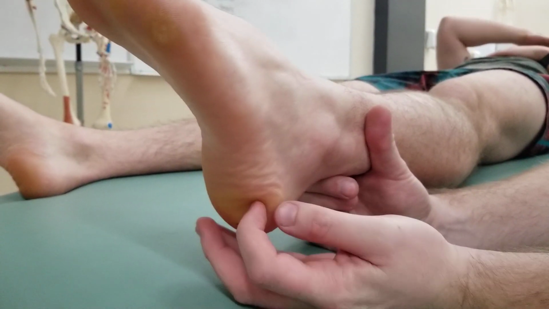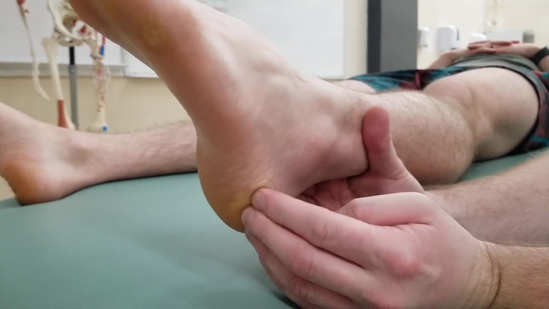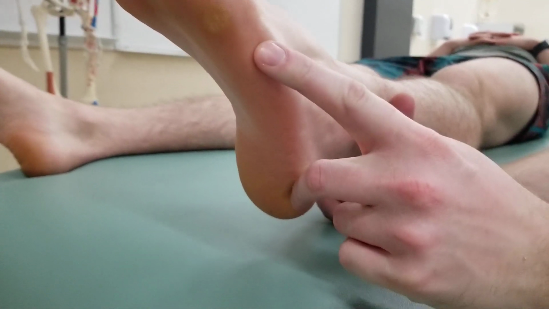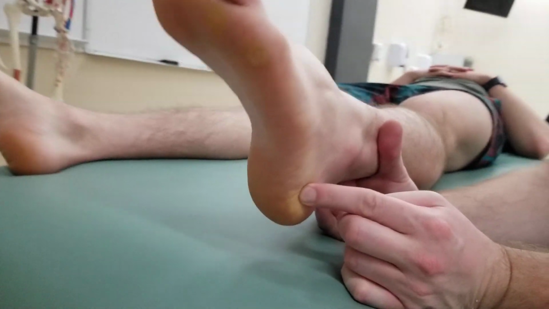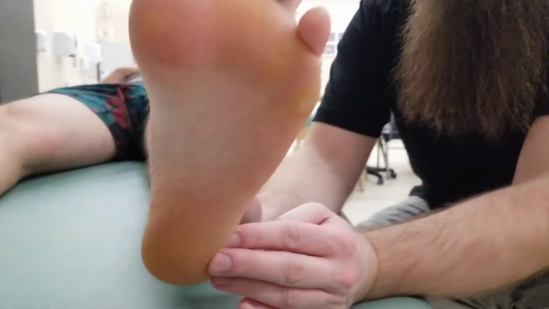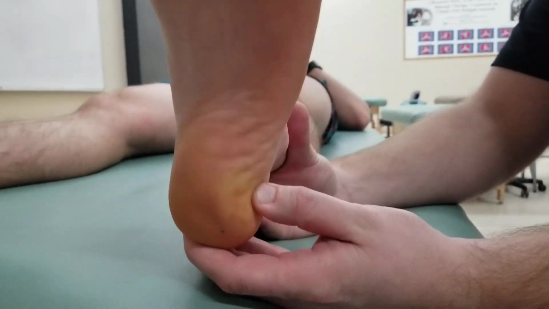On the plantar surface, there's two more processes. One over here, which is going to be the lateral process, which is the origin of abductor digiti minimi pedis. So if my body is able to abduct his little toe, good, just like so, that is going to be the origin on the lateral process.